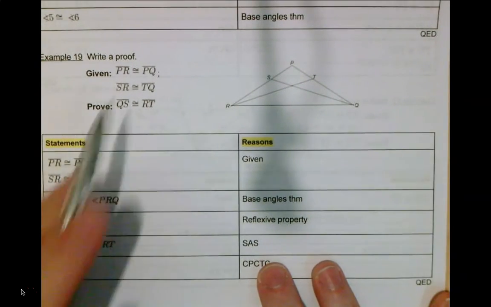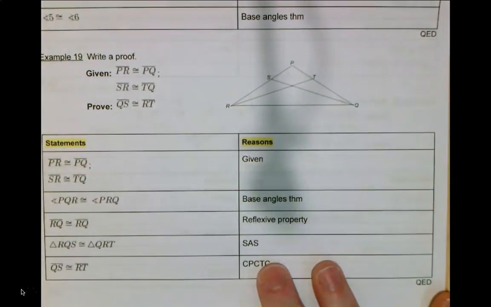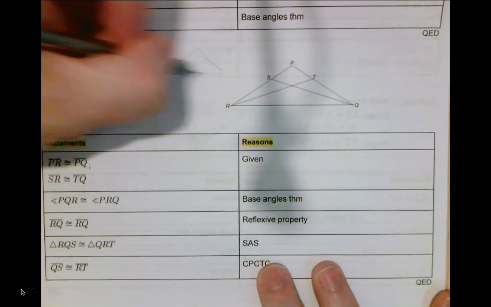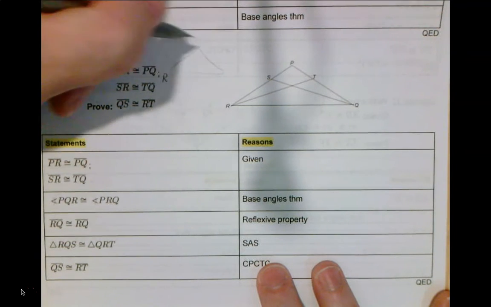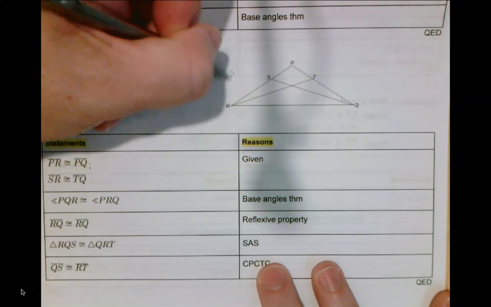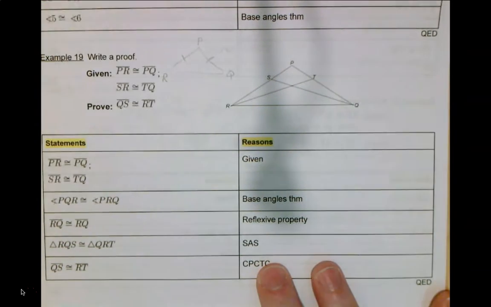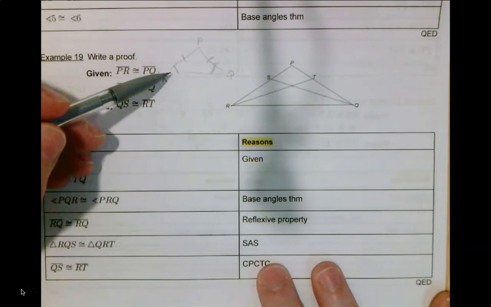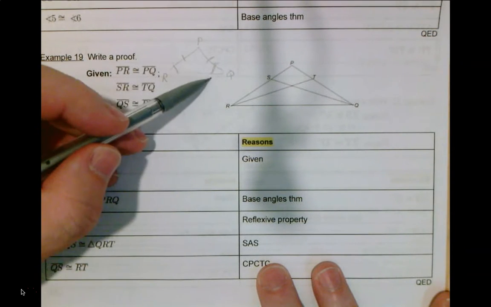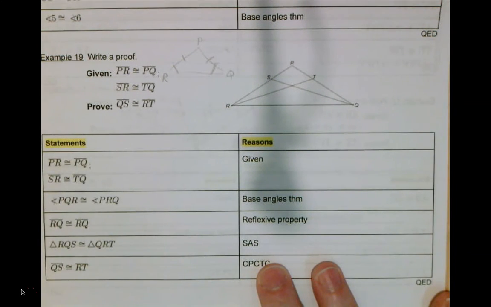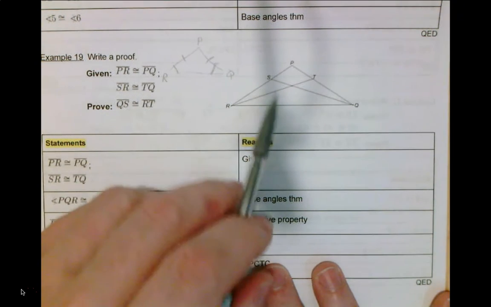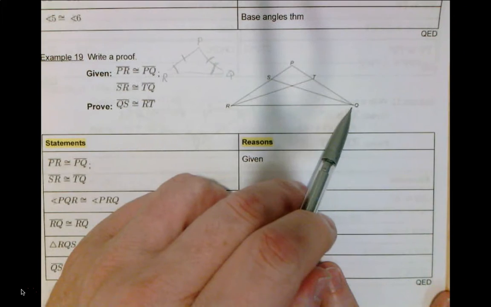All right. PR is congruent to PQ. Already I can mark that in the diagram. R, P, Q, PR, PQ. I already see I've got base angles here and here. PRQ is congruent to PQR. That's probably going to be useful. SR is congruent to TQ. SR, TQ. Okay.